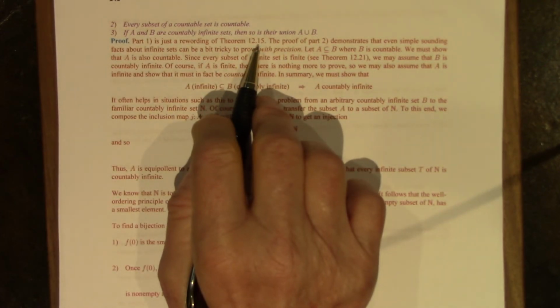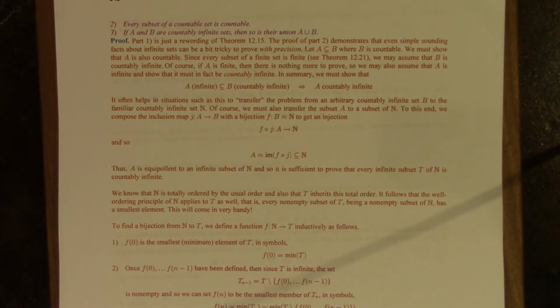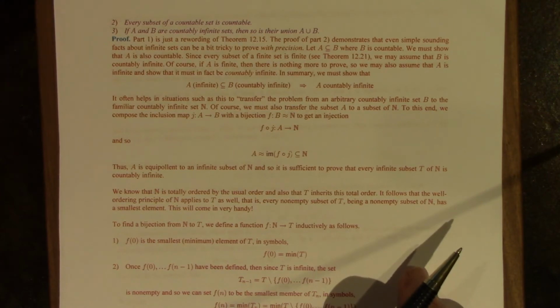So as I said, part 1 is just a rewording of an earlier theorem. The proof of part 2 will demonstrate that even simple sounding, intuitively reasonable results about infinite sets can be a little tricky to prove with precision. And that's just the nature of things. This stuff about transfinite cardinality can be at times a little unintuitive. But even when it is intuitive, one has to be really careful not to jump to any conclusions based on intuition. If you did that, you might have concluded that the set of even integers is smaller in cardinality than the set of all integers, and we have already seen that's not the case. So in this area of mathematics, we have to be especially careful about our intuition.